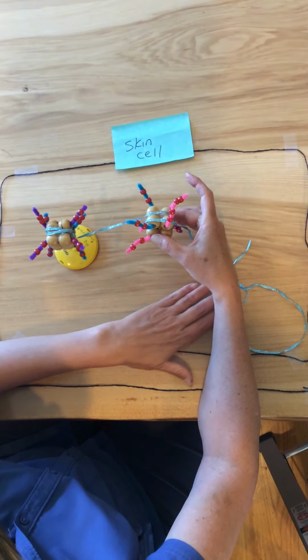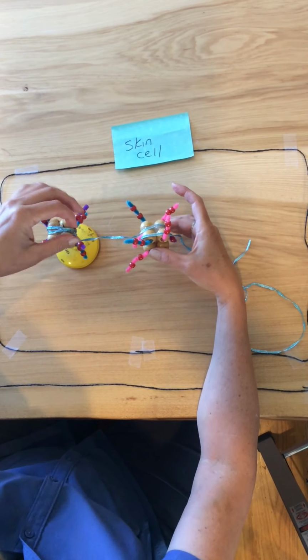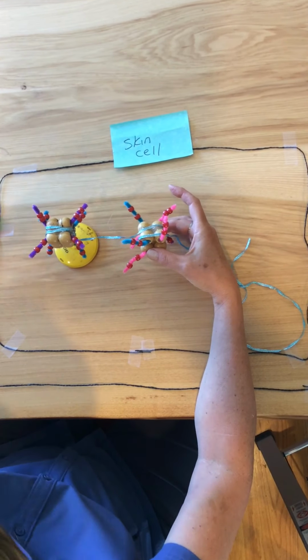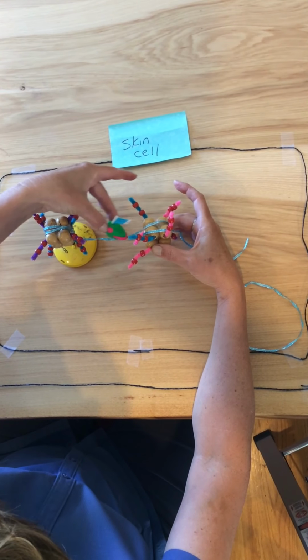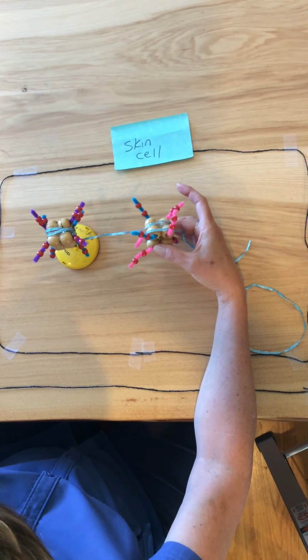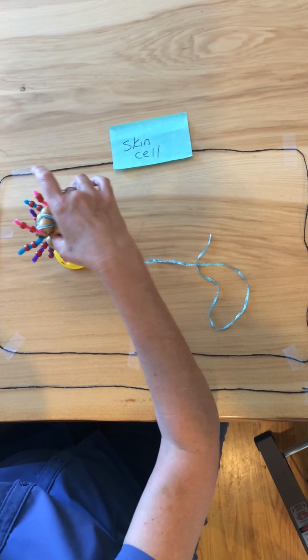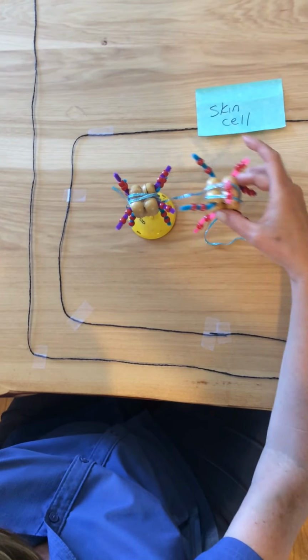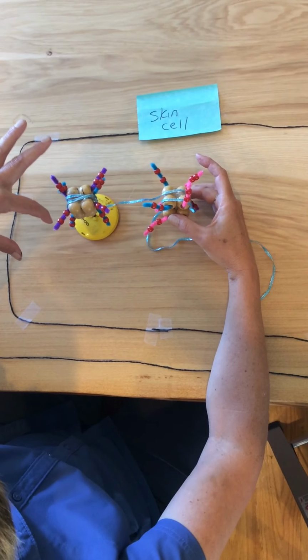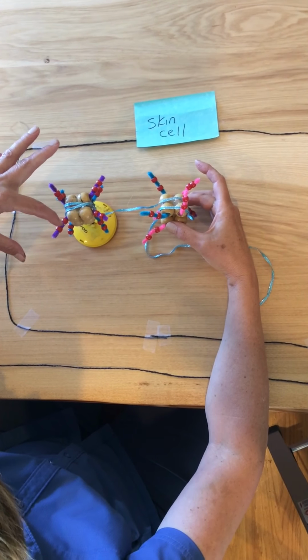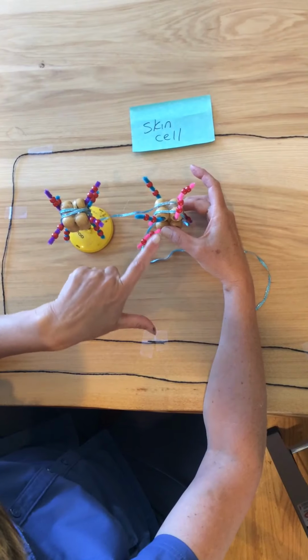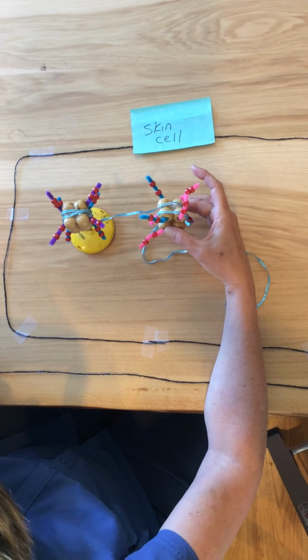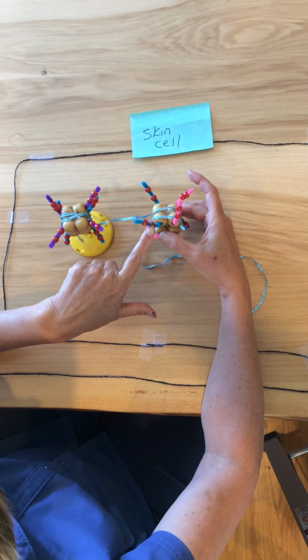And when the DNA is loose, then RNA polymerase actually has a chance to be able to get in and transcribe genes, so the genes can be on. But when the DNA is tightly wound, there's no way for RNA polymerase to get in there. So right now the way I have it is these little beads are representing positive charges on the histone tails.